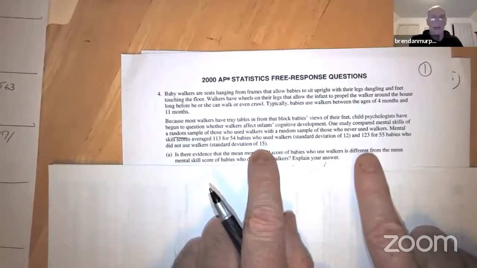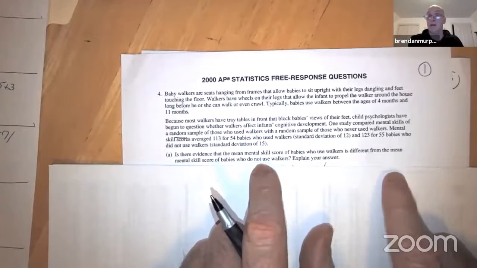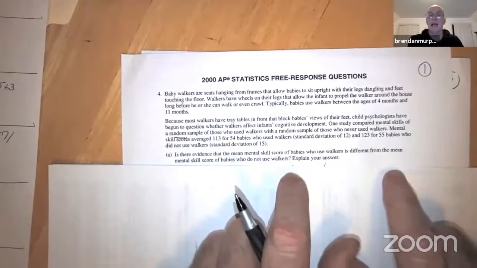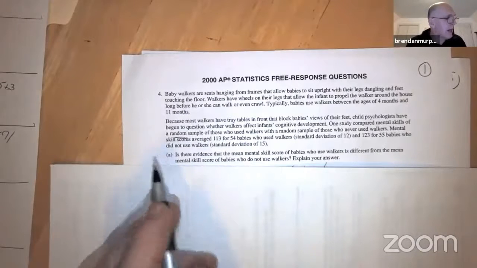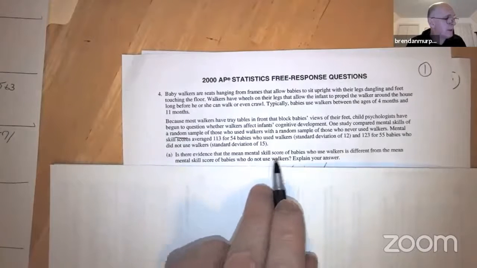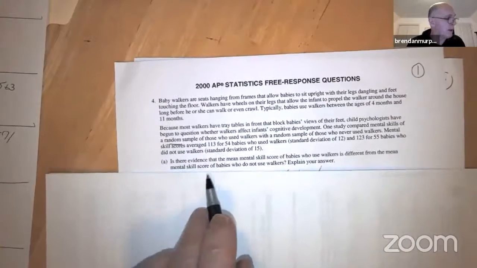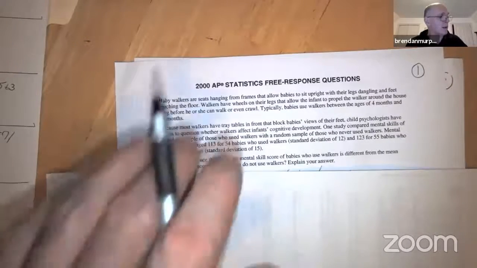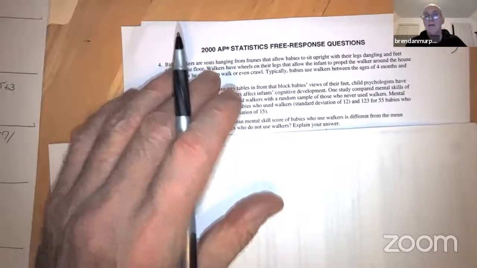Again, I can't look at those numbers any faster than you can and make some decision here. Is there a difference between the two groups? I honestly don't know right now. So I'm going to have to probably run a test here. Part A, is there evidence that the mean mental skill score of babies who use walkers is different from the mean mental skill of babies who do not use walkers? Explain your answer. So again, here's my 4 questions.